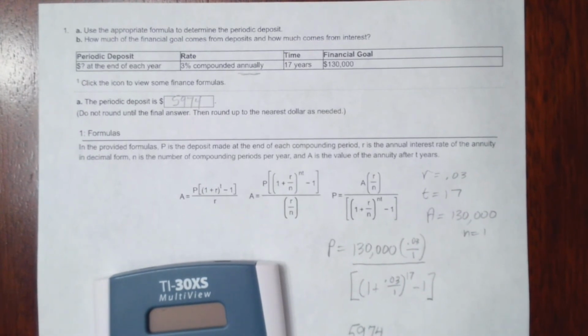Now the other question is how much of the financial goal comes from deposits and how much comes from interest. So we've already answered part A. Now on part B, we're paying $5,974 per year, and in this case it's 17 years. So I'm going to multiply 5974 times 17, and that's 101,558.